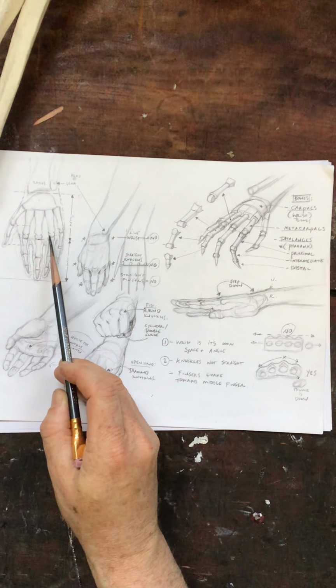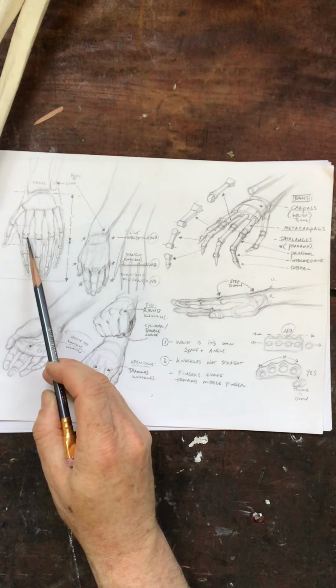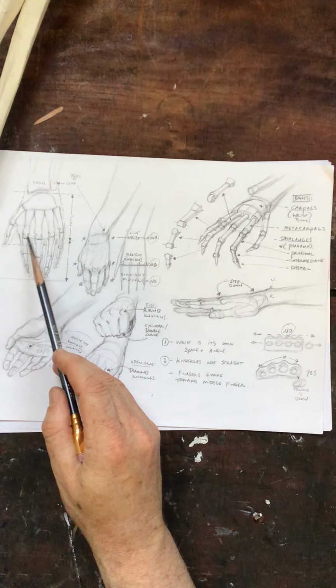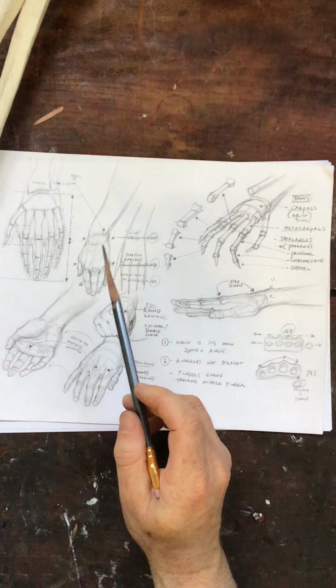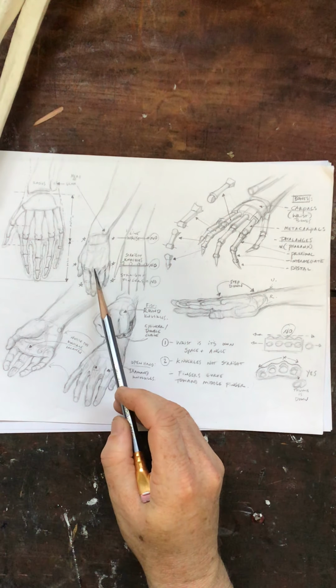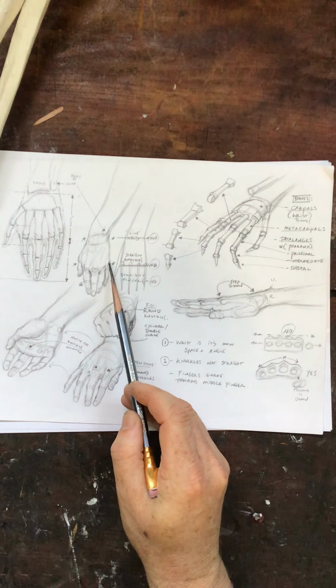Because each metacarpal is a different length. None of them are the same. So we get an arc. If they were all the same length, we'd have a straight line, but we don't. So look for the arc or look for an angle. So this being the lowest point of the angle and these going up.